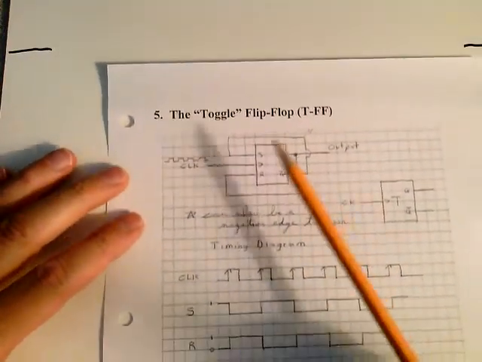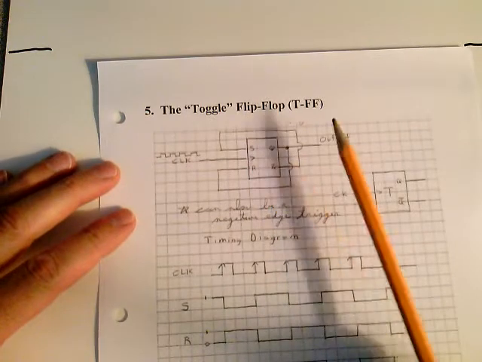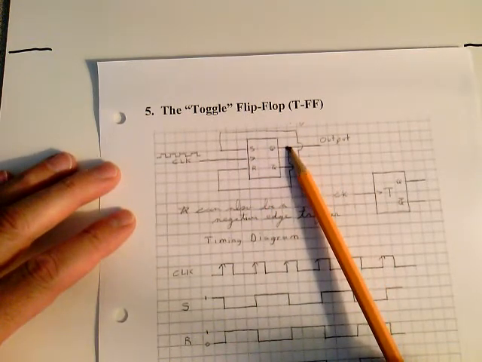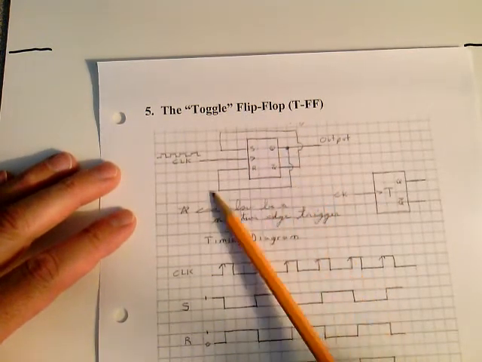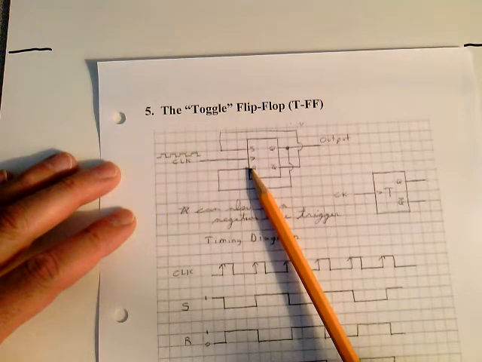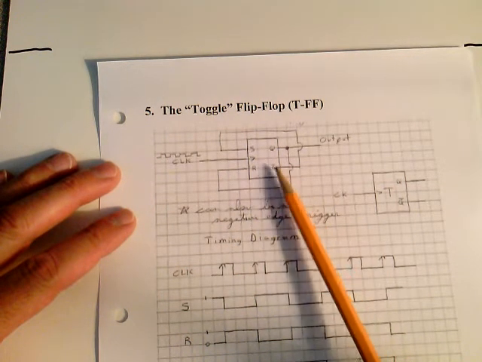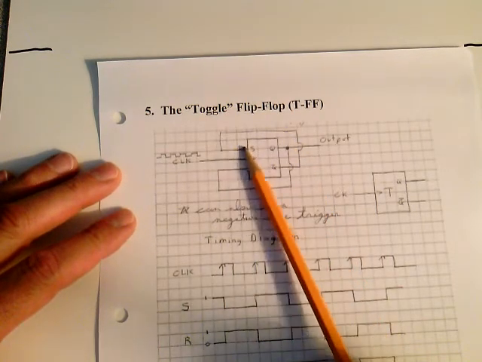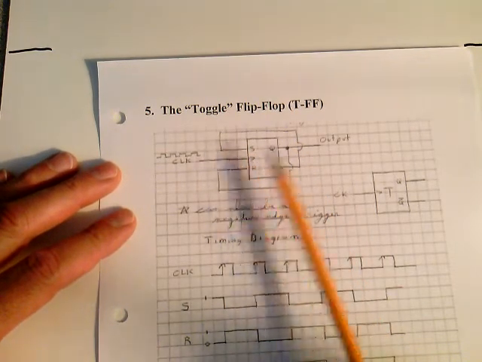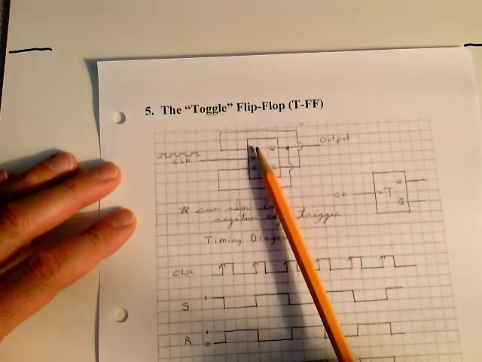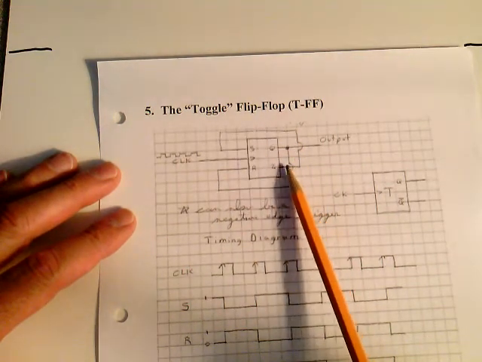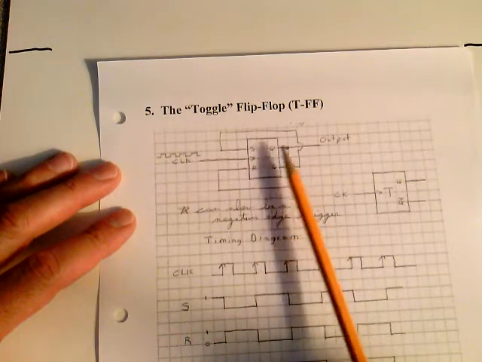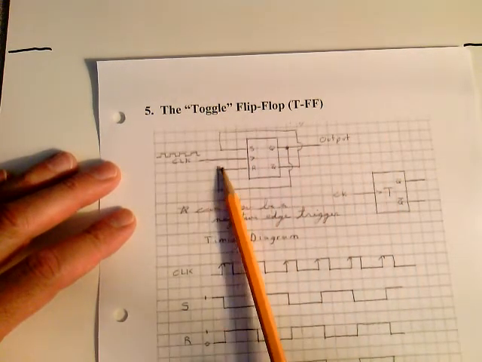Basically all you do is take an SR flip-flop, you take the Q output and you bring it around as feedback to the reset input, and you take the Q bar output and you bring it back as feedback to the set input. So if you make the S input whatever Q bar is and you make the R input whatever Q is, this flip-flop only has one input. It's just the clock.